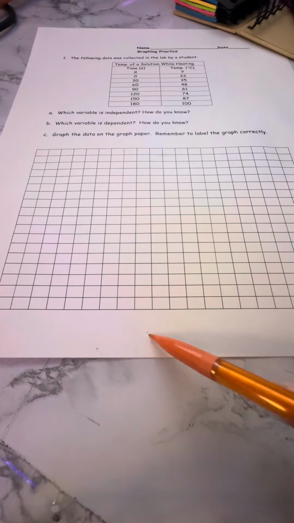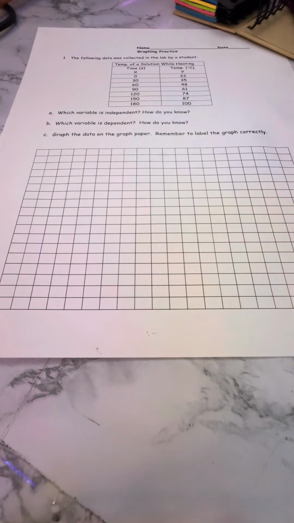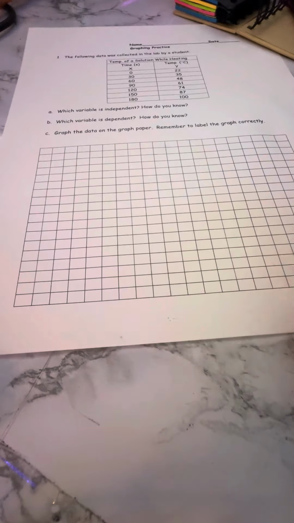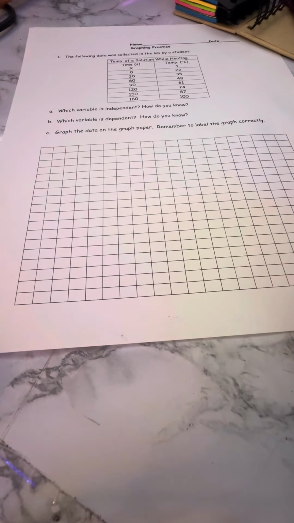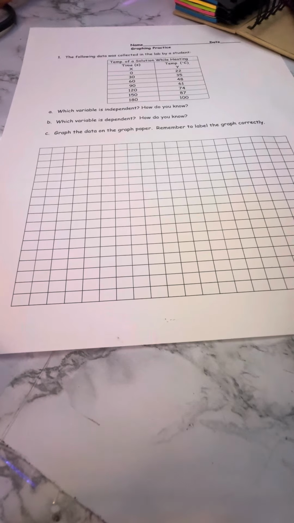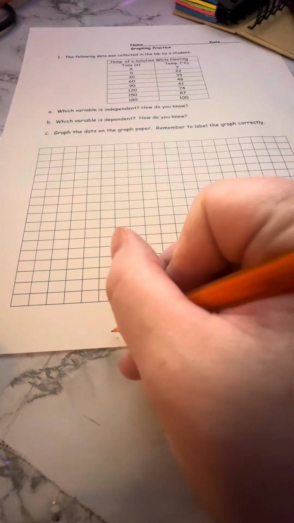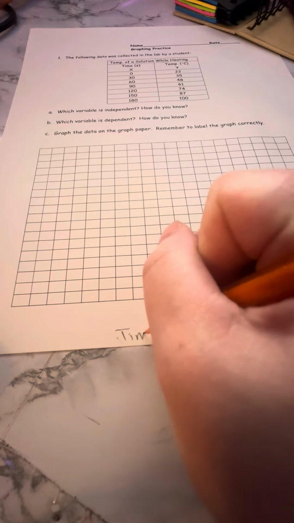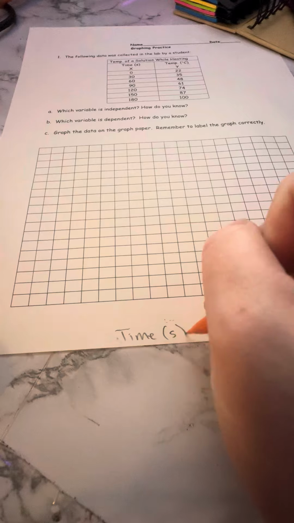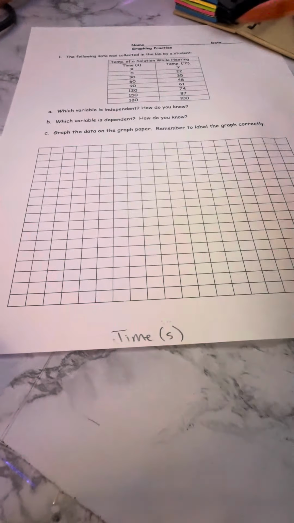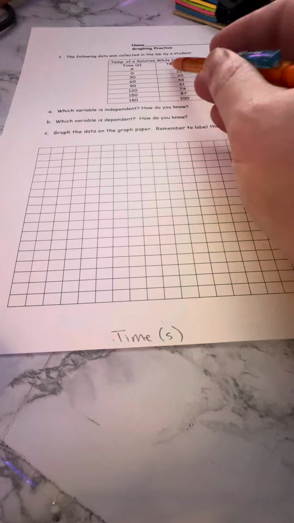Now, we always like to put our independent variable here, but I also gave you guys that trick that usually we're going to put time, anything related to time, on the x-axis. You do want to make sure that you include any units of measurement. So for time, it's going to be seconds. We're going to just ignore the bell music, and we're going to label time in seconds at the bottom. Now for our y-axis, we're going to label it temp in Celsius degrees.